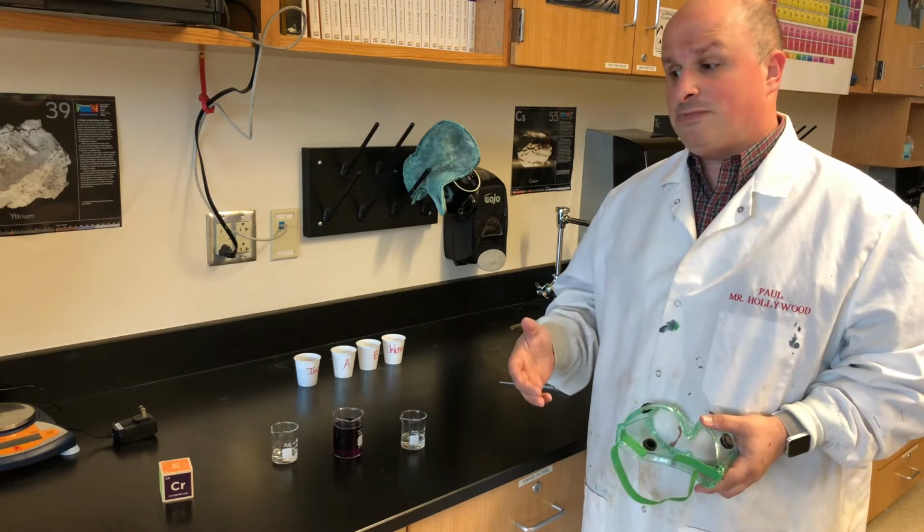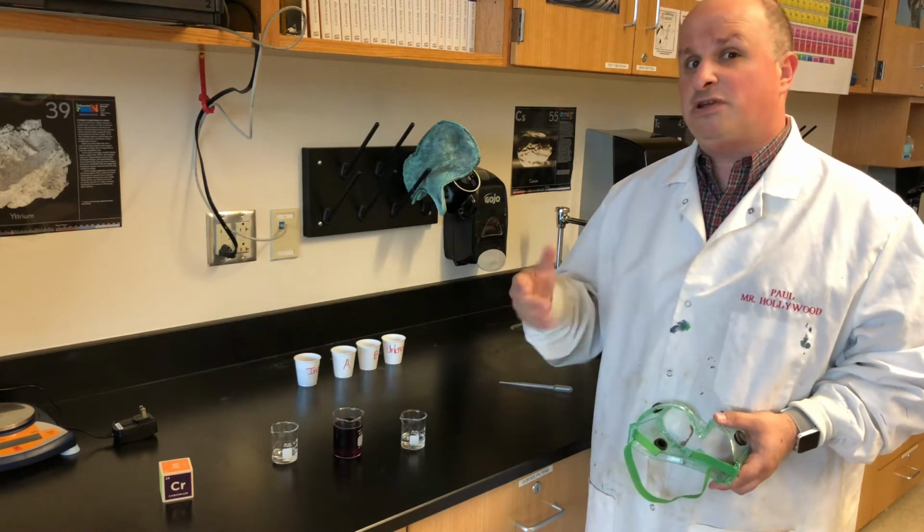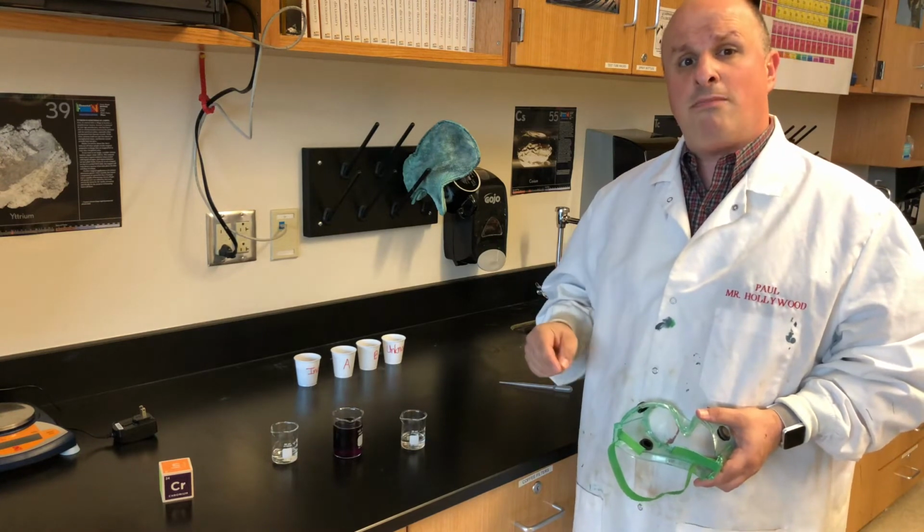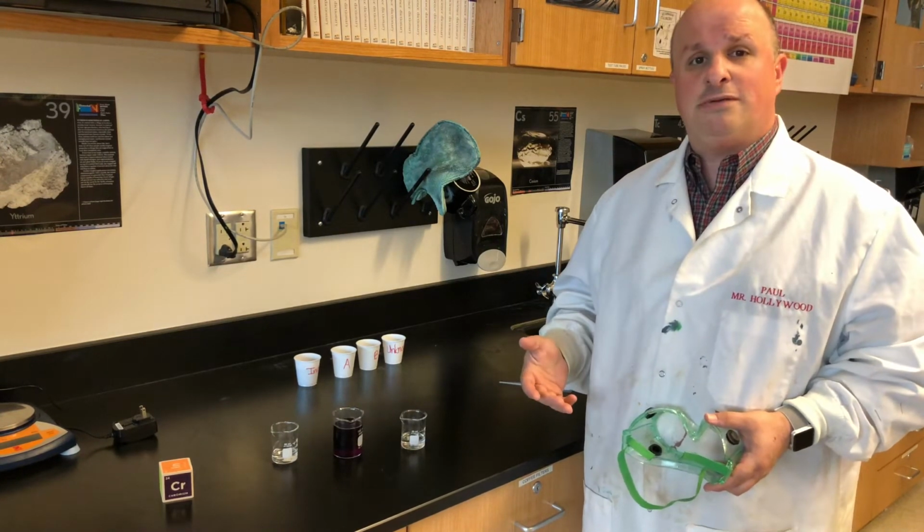Or when you paint something and the color is on top of the surface, but it doesn't change the surface, that's not a chemical reaction because remember, a chemical reaction has to create something new.